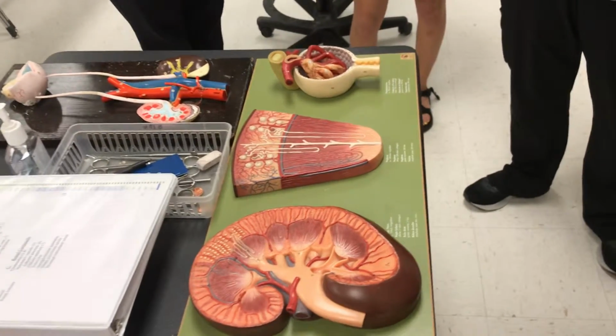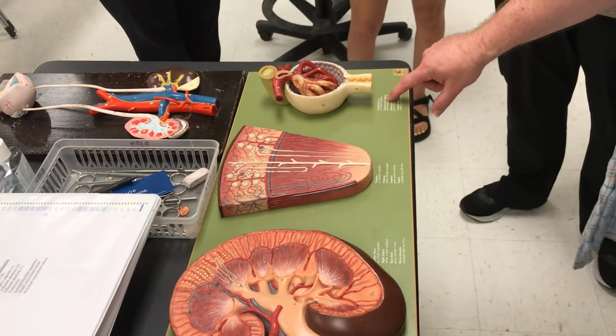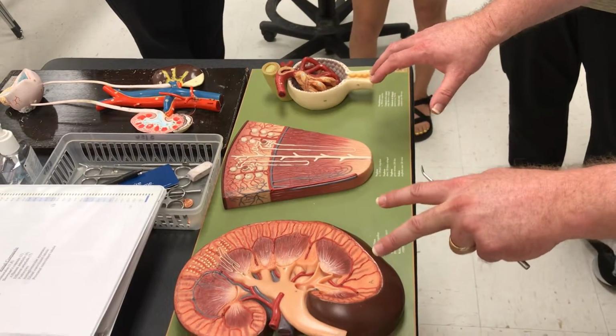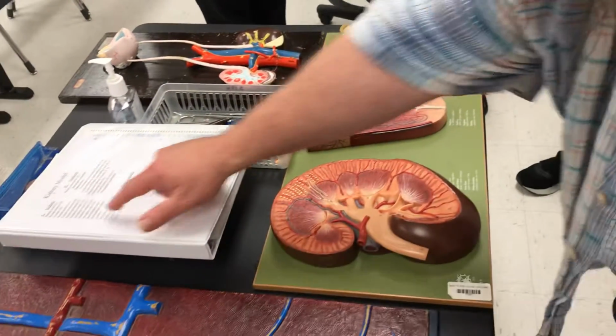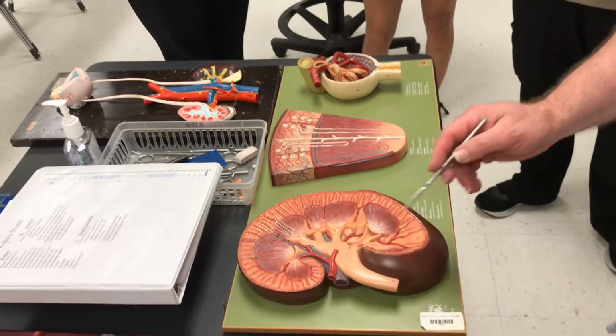If you see a card that says renal corpuscle, it's talking about this one. Okay, it says corpuscle of kidney. So which one are we talking about? For right here, let's start with the kidney. The first thing is renal vein.